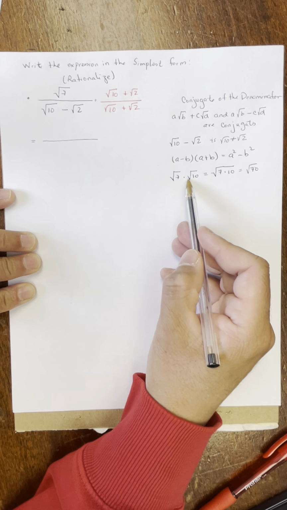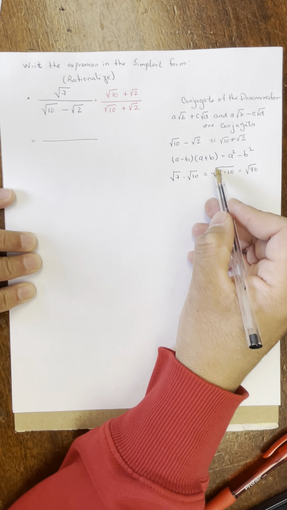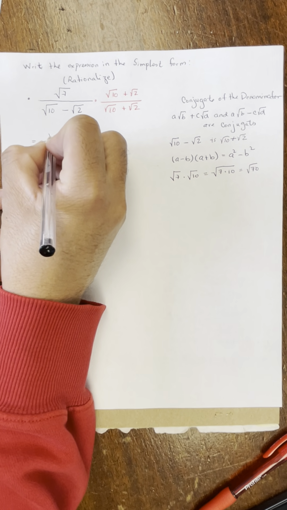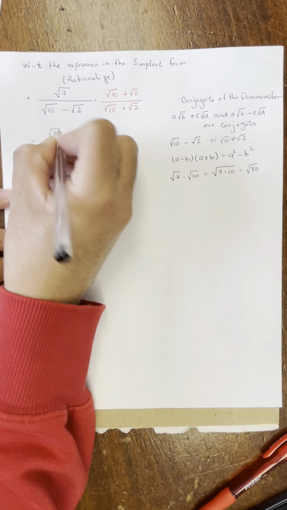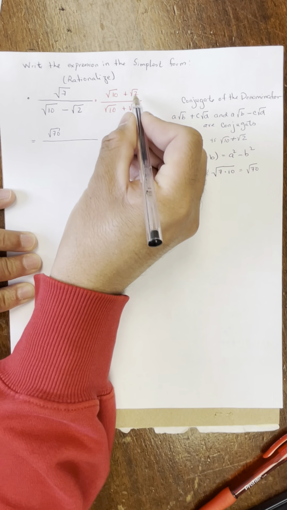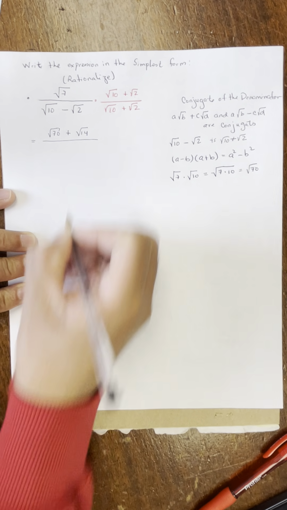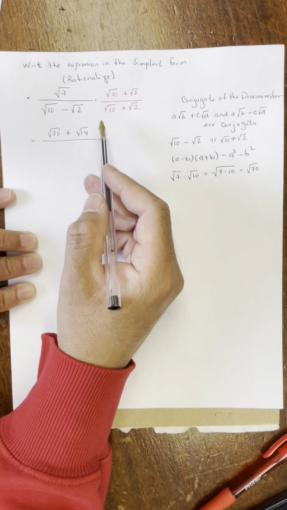Square root of 7 times square root of 10 is equal to the square root of 7 times 10, which is the square root of 70. So I have a square root of 70. And following this one, I'm going to have square root of 7 times the square root of 2, which is plus square root of 14. Now I'm going with the denominator.